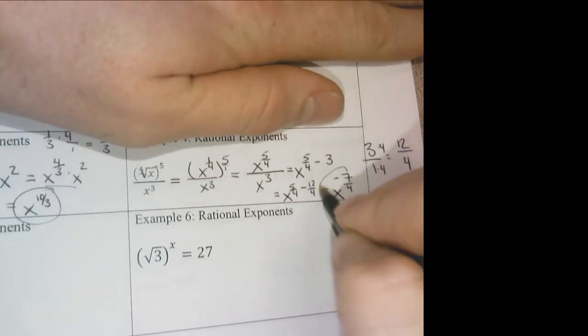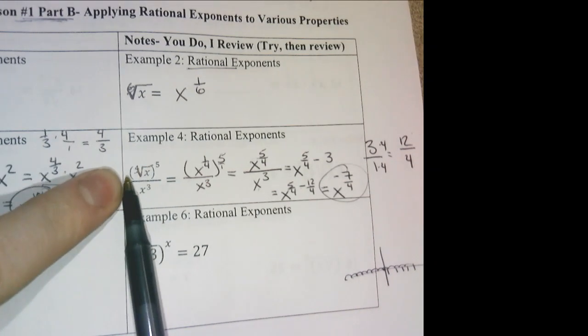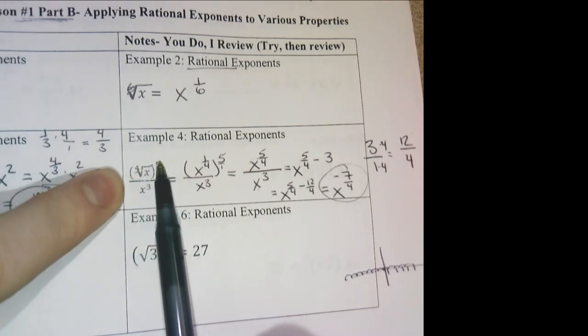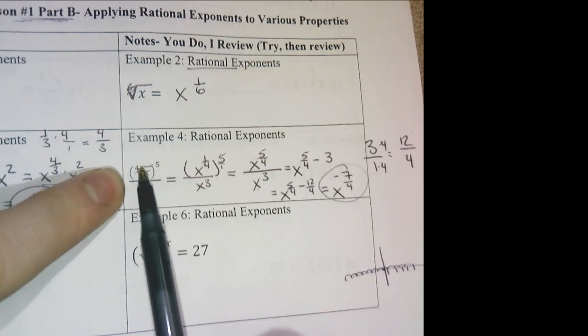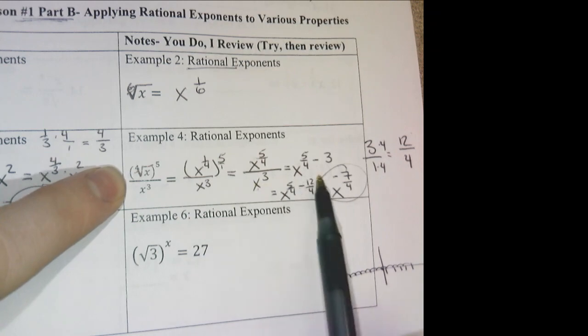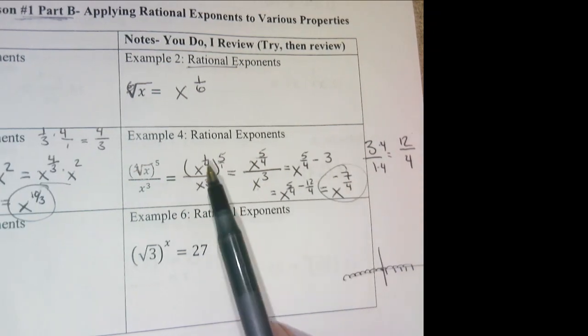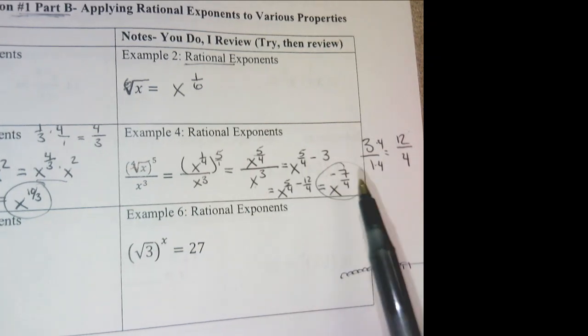So again, we're able to take our knowledge about rational exponents, about our exponent rules, where we have power to a power, so we multiply, where we're dividing, so we subtract, and then we also combined it with some of what we know about fractions to come up with a much simpler expression than what we had at the start.